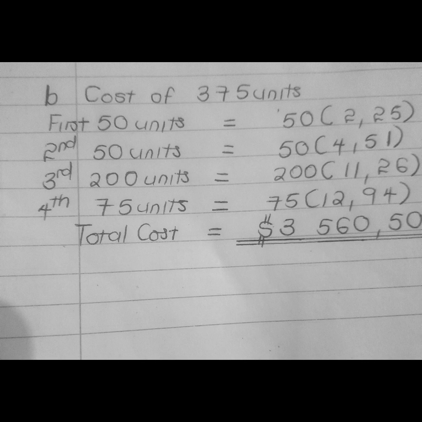So what we are going to do here is that we are given that for the first 50 units, they say $2.25. For the second, from 51 to 100, they say $4.51. And then from 101 to 300, they say $11.26. 301 and above, they say $12.94. So we are going to sum up for us to reach 375. It means that we need to take the first 50 units, the second 50 units, the third 200 units, and then lastly the 75 units.